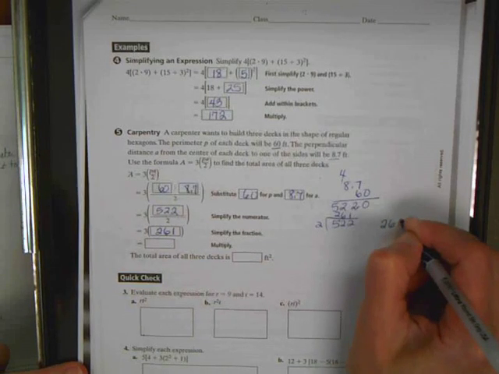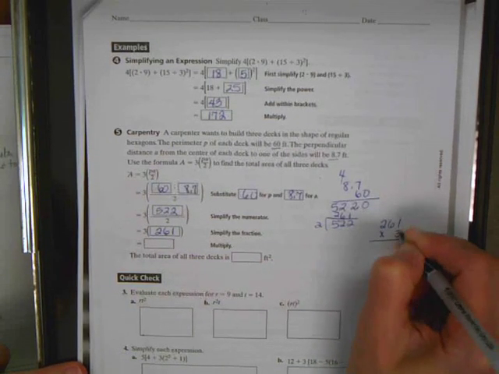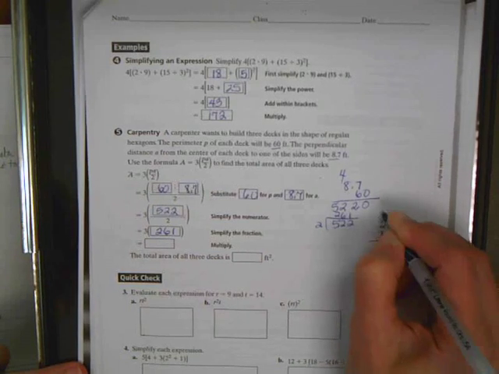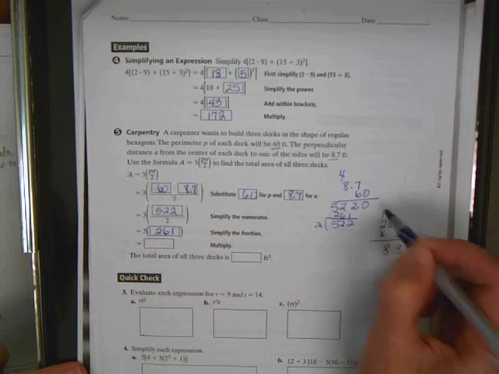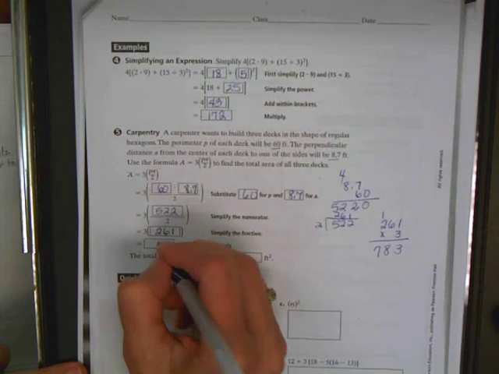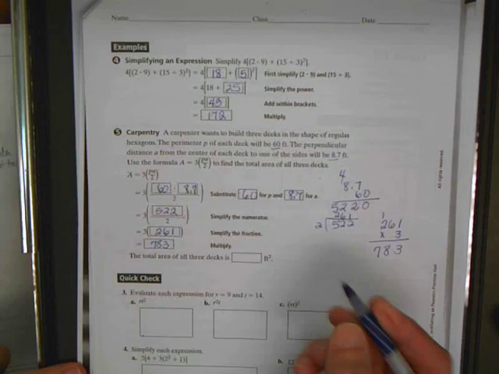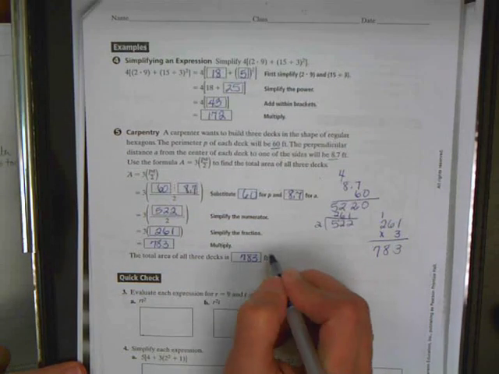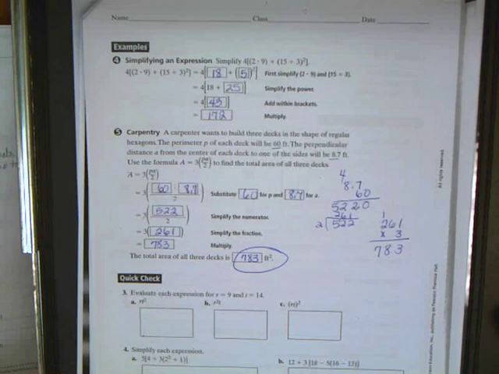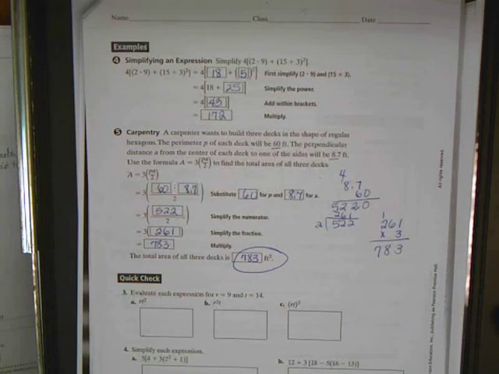And 261 times 3. 3 times 1 is 3. 3 times 6 is 18. 3 times 2 is 6, and 1 is 7. So that's going to be 783 as my number answer. So 783 square feet is my final answer. Hopefully I did the math correctly. I had made an error and didn't catch it till just now. If the math is wrong, redo it, fix it, and let me know tomorrow. Okay, we'll certainly correct it if we need to.